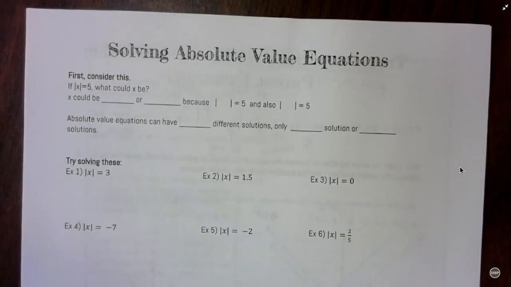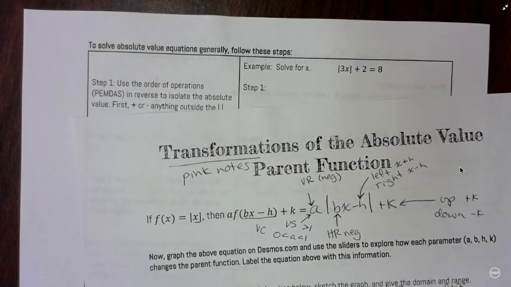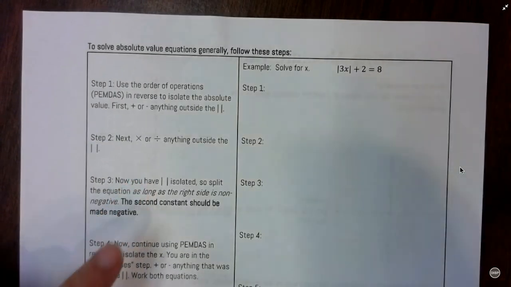Hello students and welcome to Solving Absolute Value Equations. This is on the back of the transformations notes, and there is also a second page with yet another thing on the back of that.